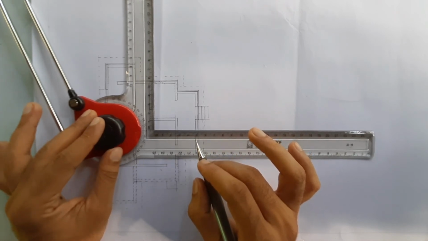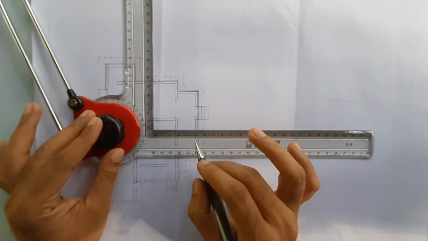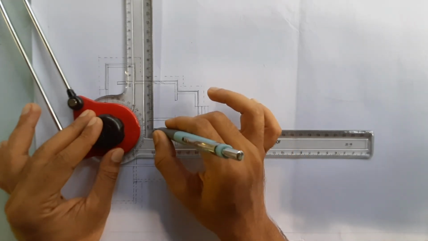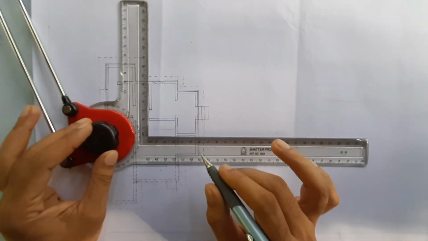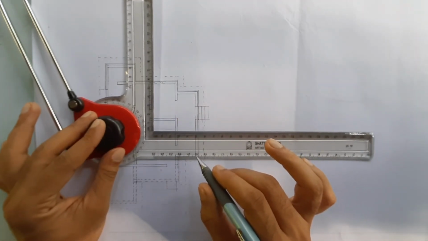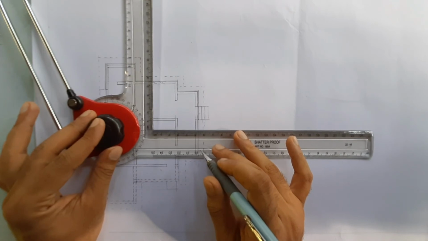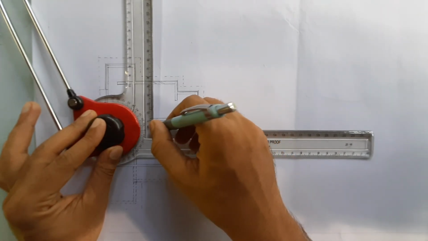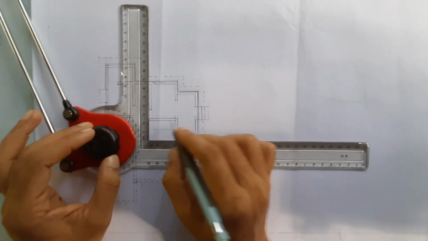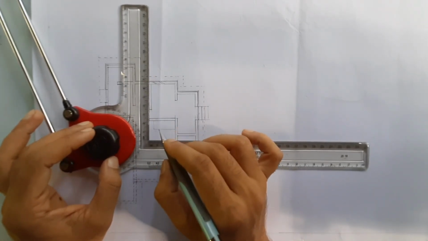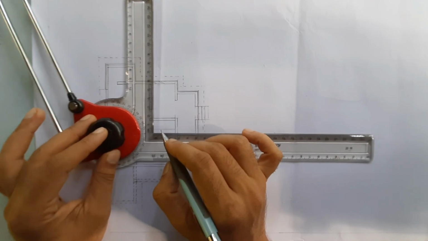Okay, so 1 meter on field represents 1 centimeter on my drawing sheet. So I should take 1 centimeter. Like this I can provide a staircase. So once I start from here, I can take 2.5 centimeter, okay, up to this, and on this rectangle I can install steps.